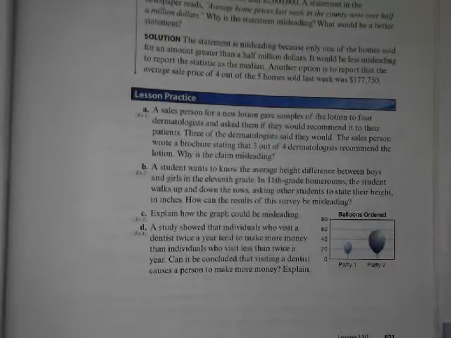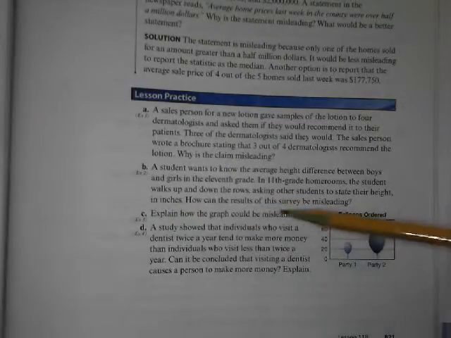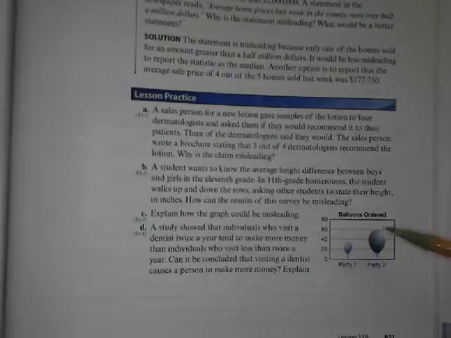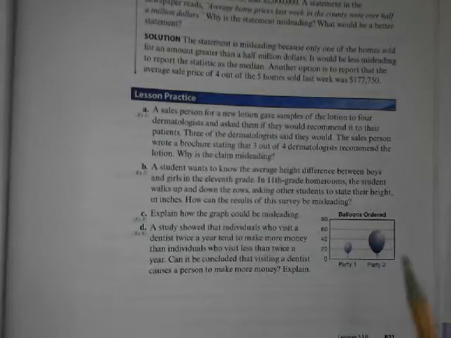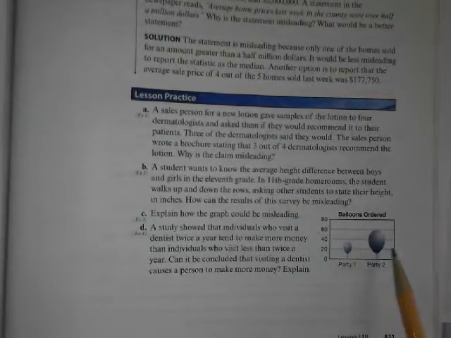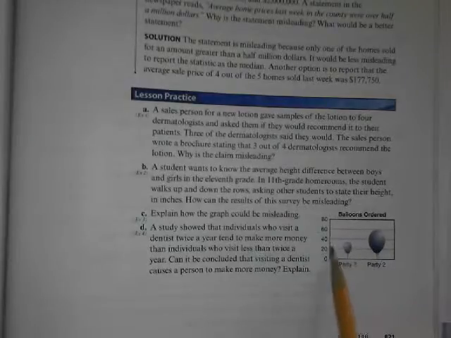Explain how this graph could be misleading. This graph is funny to me because here's a little balloon and here's a big balloon. The little balloon lines up with 30, and then the big balloon lines up with 60.